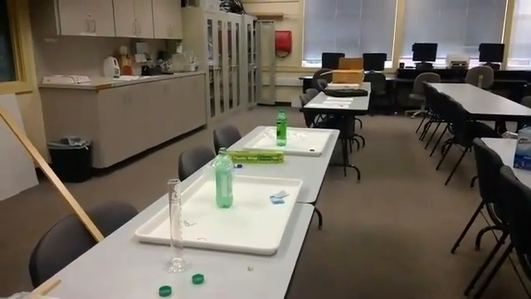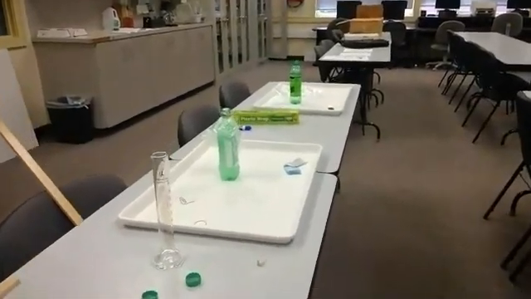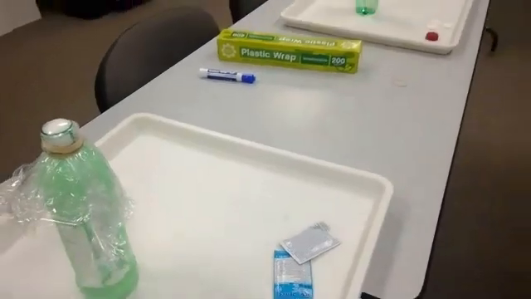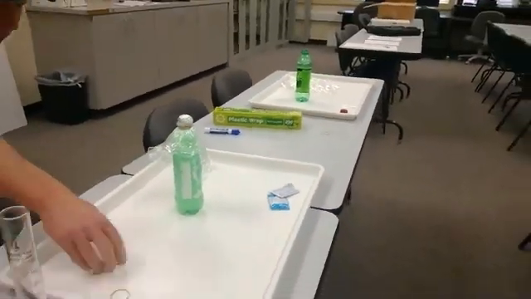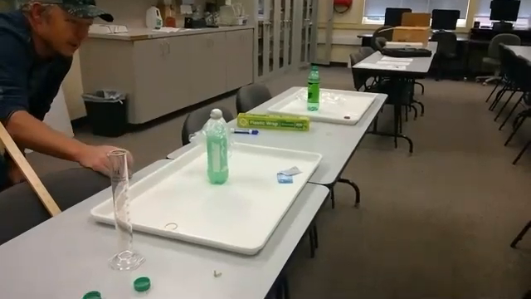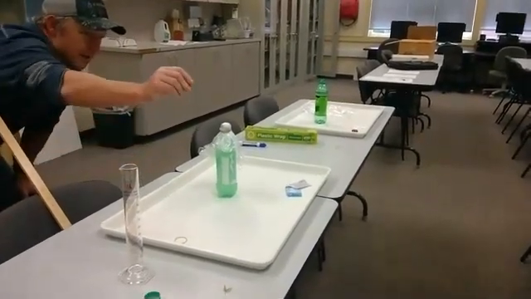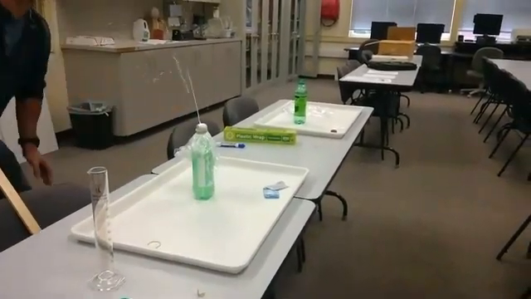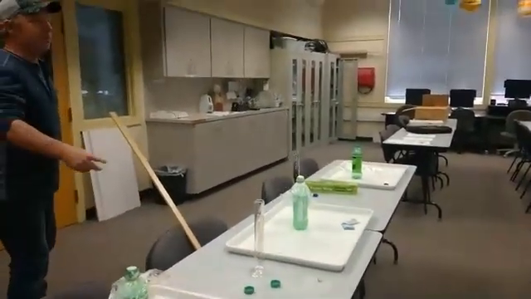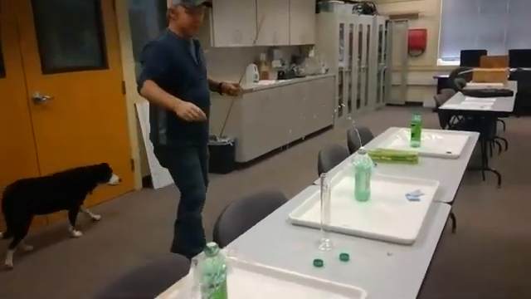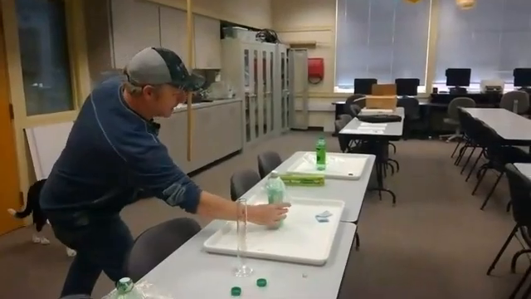Okay, look at all that. Look at all that gas building up. Okay, this is going to be very explosive. Are you ready? Look at that. Oh, that's a plenty eruption. Look at that. Wow. So amazing.